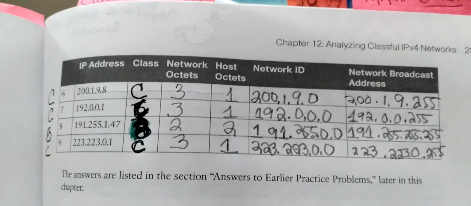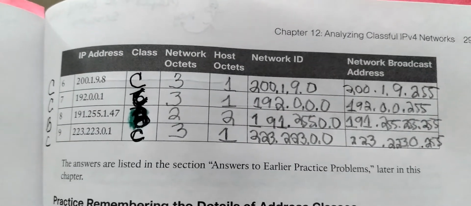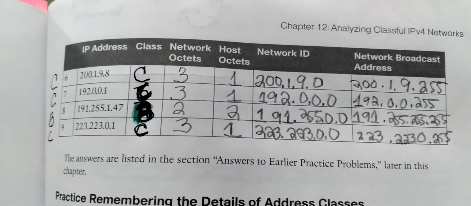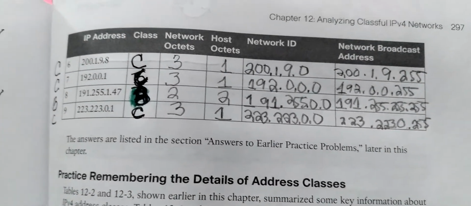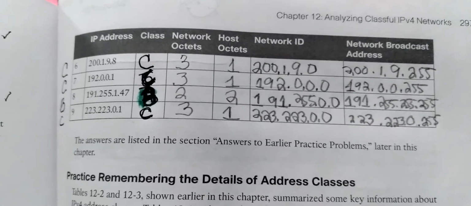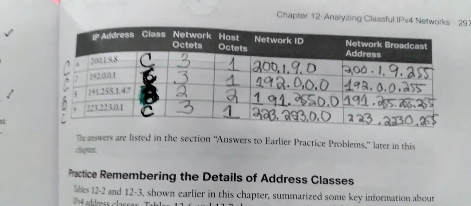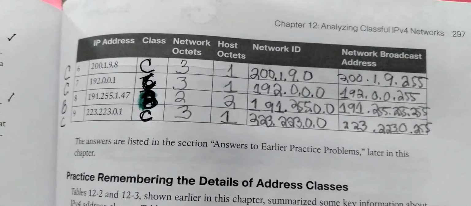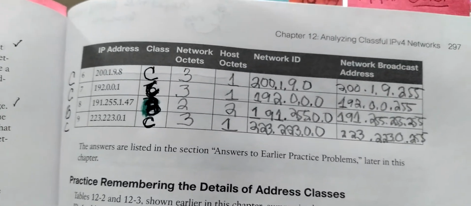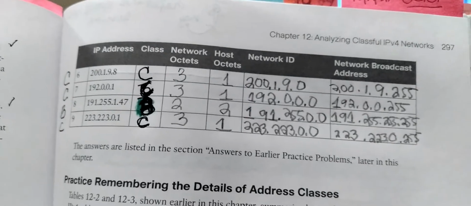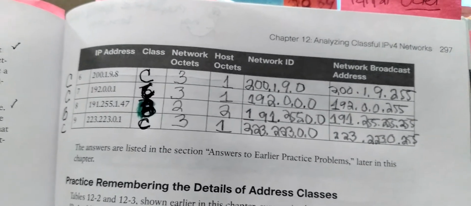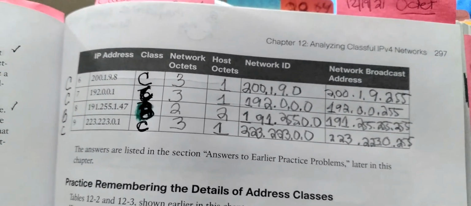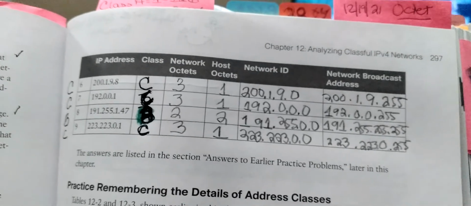With these, we're going to start with problem 8. I don't want to go over 14 minutes on this video, or 15 maybe. So the first octet of problem 8, 191.255.1.1.47, sits up on the upper edge of Class B range for the first octet, 128 through 191.